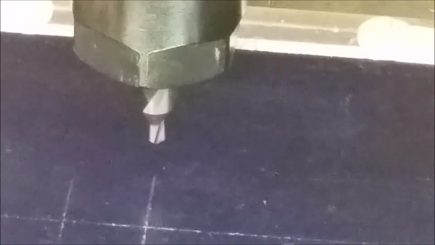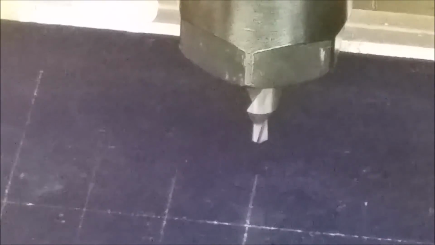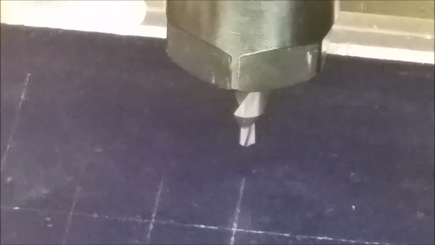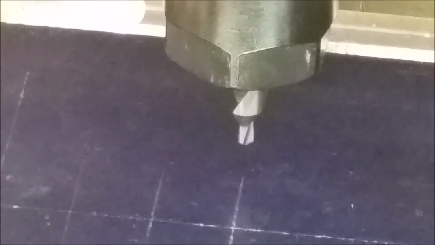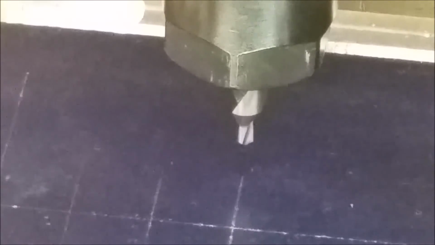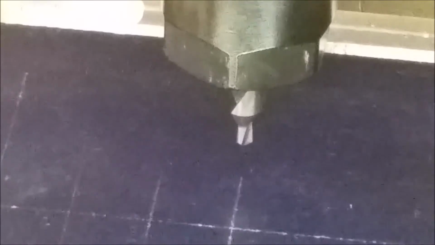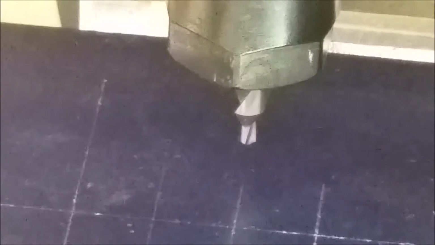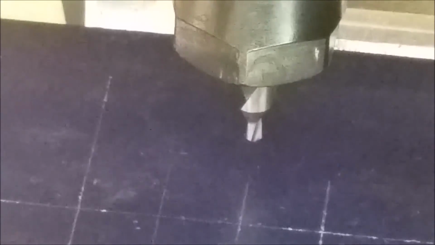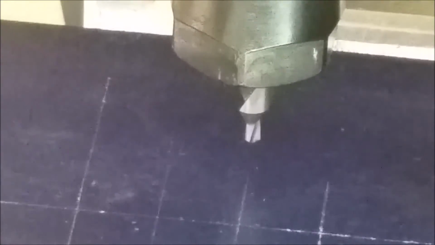So all I have to do is type Y.5, and it'll take me a 1/2 inch that way. And then I can go X minus 0.5, enter, and it'll take me there. And now I could have drilled 4 holes right there.